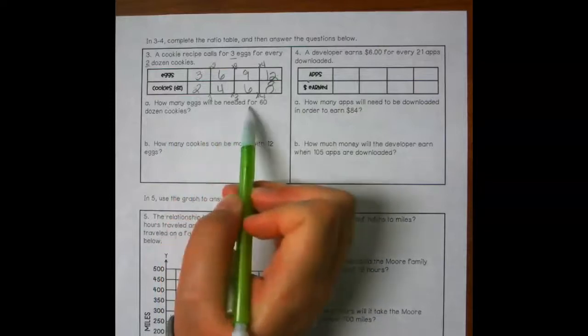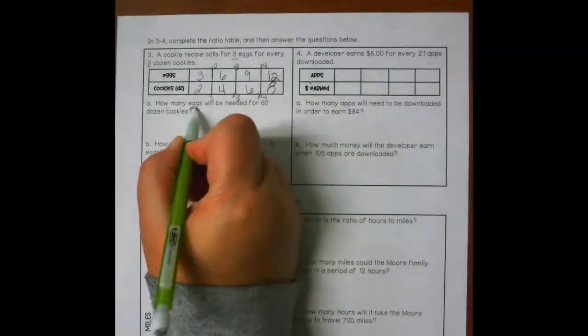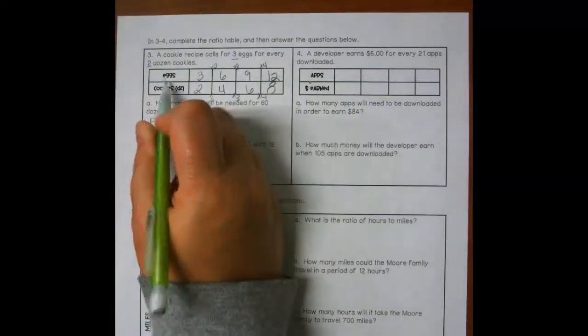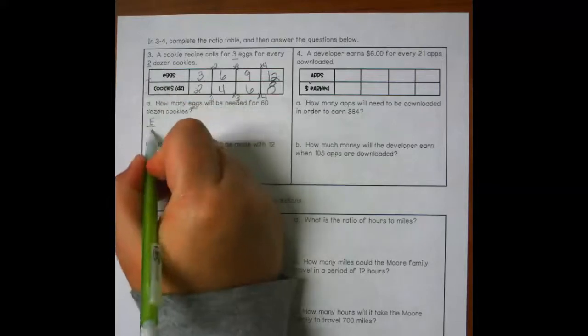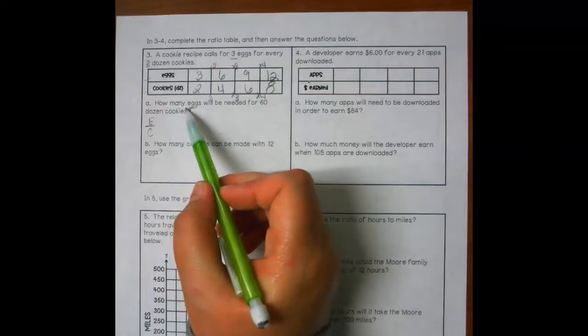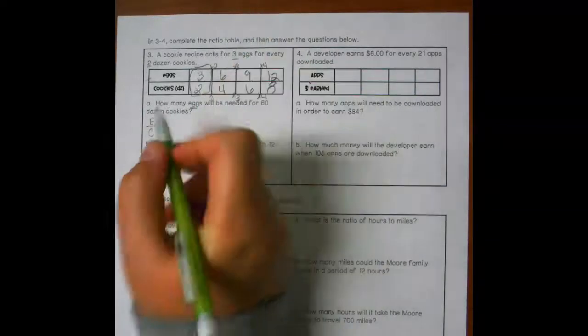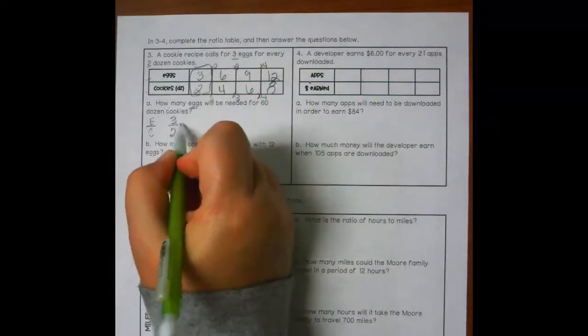How many eggs will be needed for 60 dozen cookies? So now we have to set up our ratio, our proportion. We're looking for eggs right here over cookies. So we have 3 eggs for 2 dozen cookies.